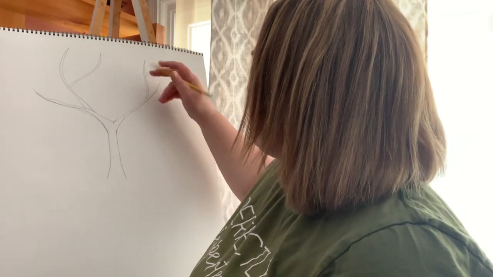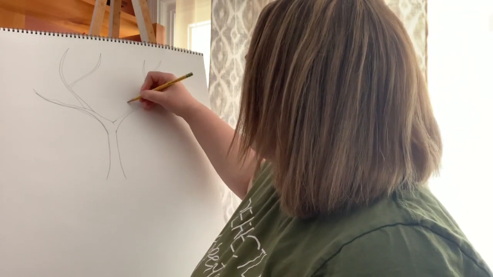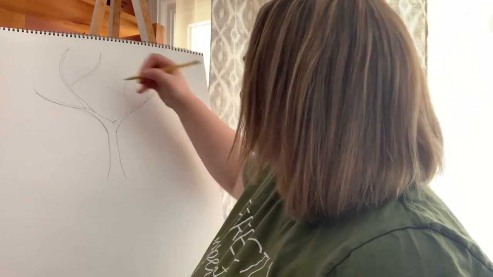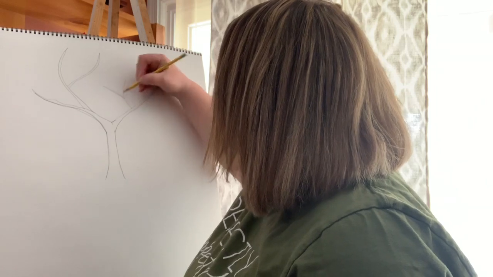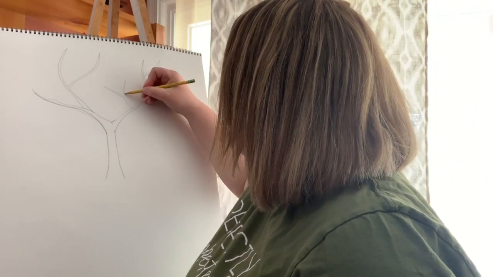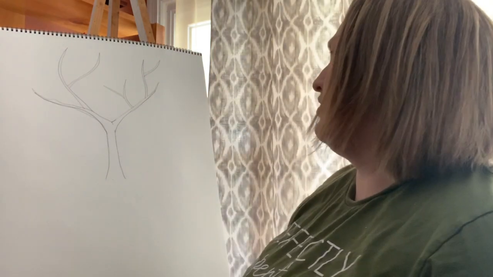Yeah, same thickness. What I'm going to do is put another branch coming off here and make it a Y. You can just throw a Y wherever you want. It's your tree. Okay, start skinny, come to the branch, skinny, come to the branch. Looking better. I like it, looks really good.